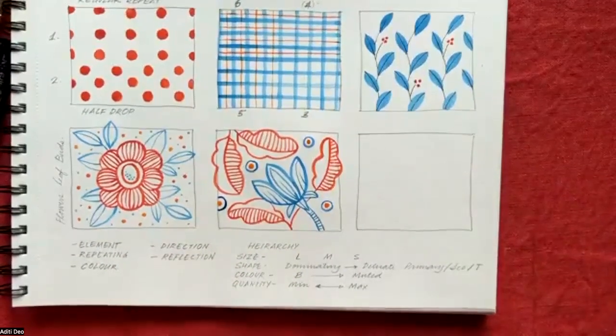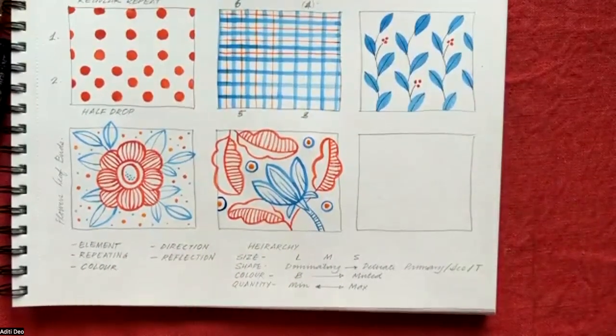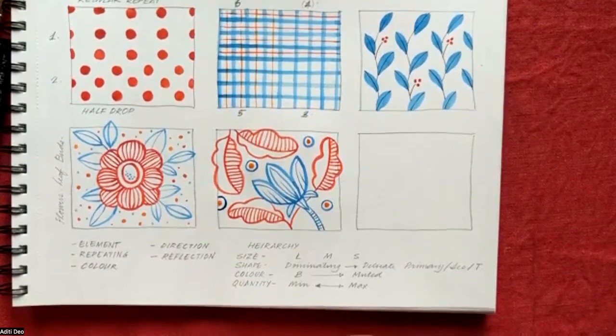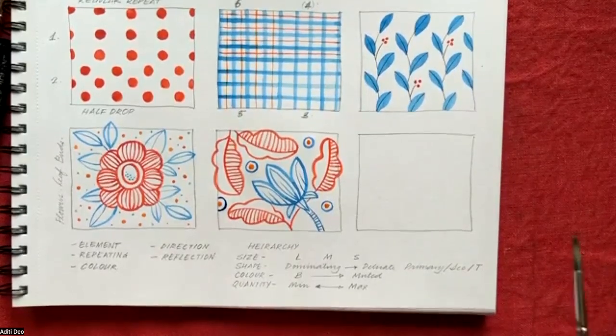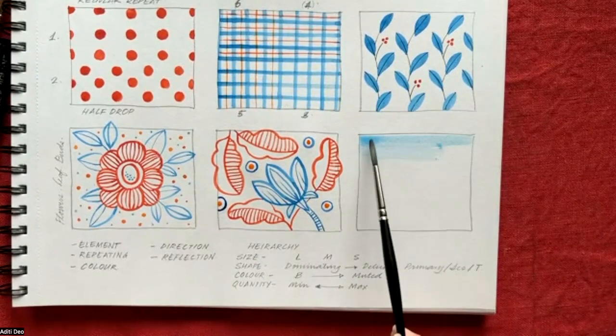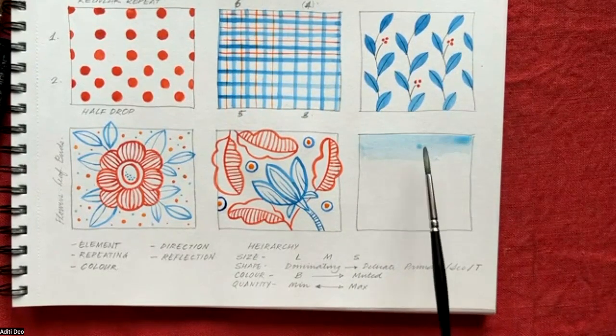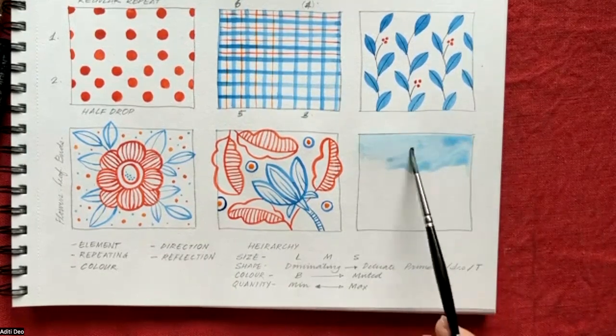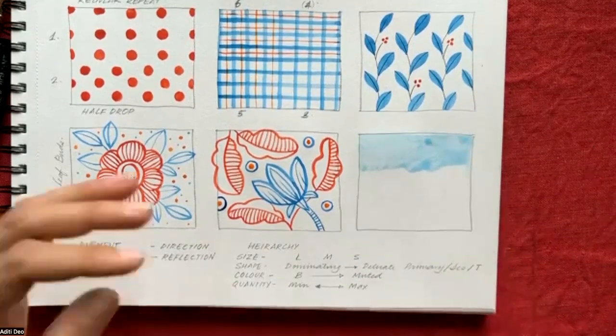So suppose we make a light blue backdrop, just a wash. So this will now change the body of the pattern.